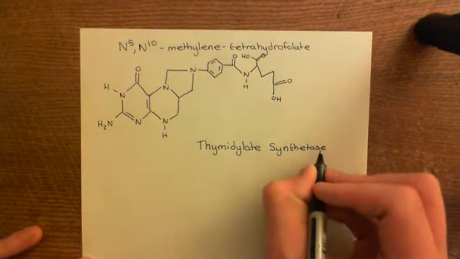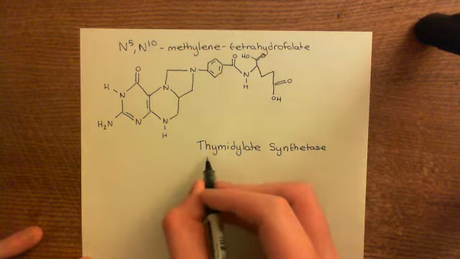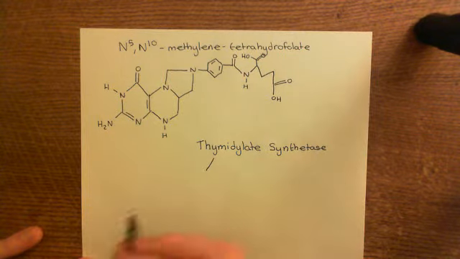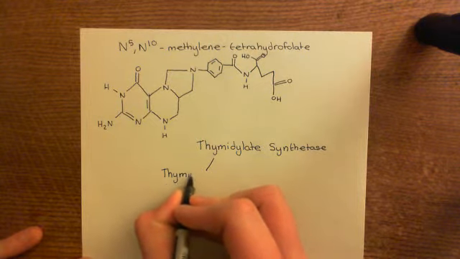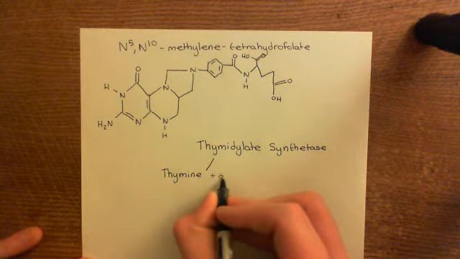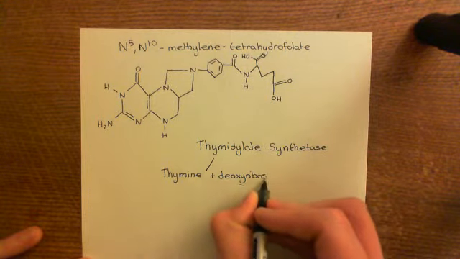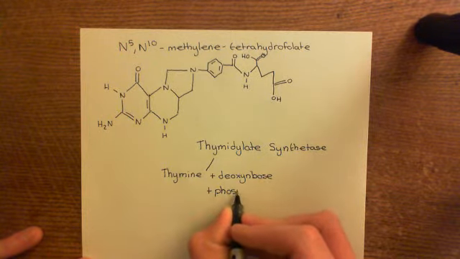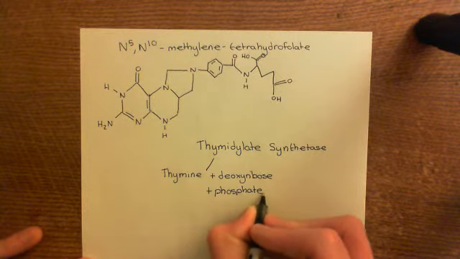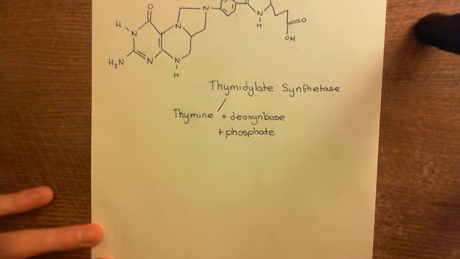So let me explain what thymidylate is. Thymidylate is the name for the organic base thymine, plus a deoxyribose sugar, and then finally plus a phosphate group. So let me show you the structure of this. So basically it's a nucleotide. Thymidylate is the thymine DNA nucleotide.